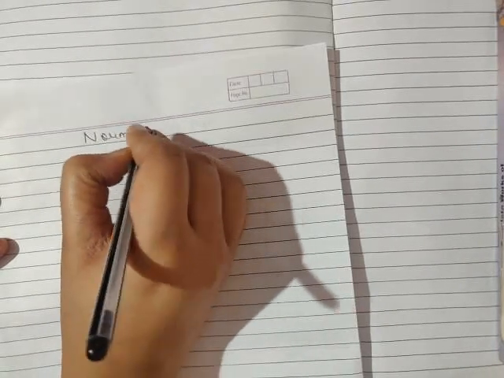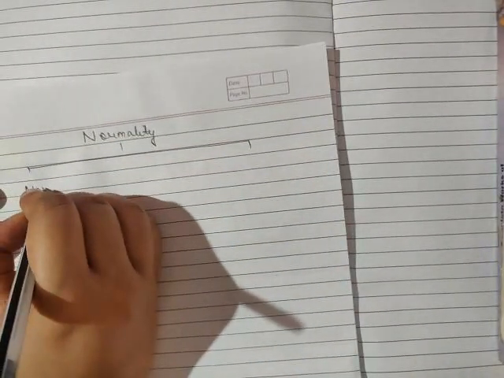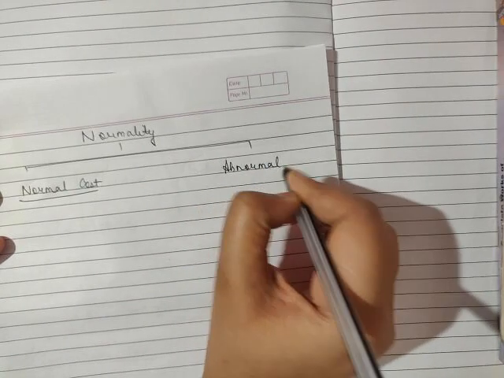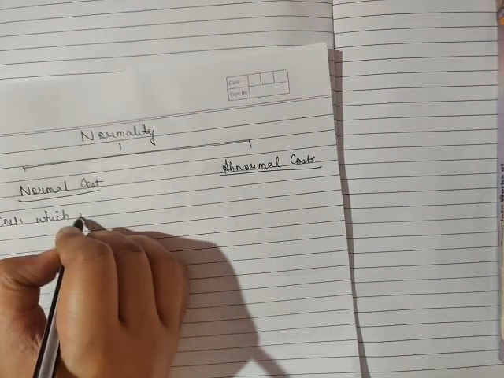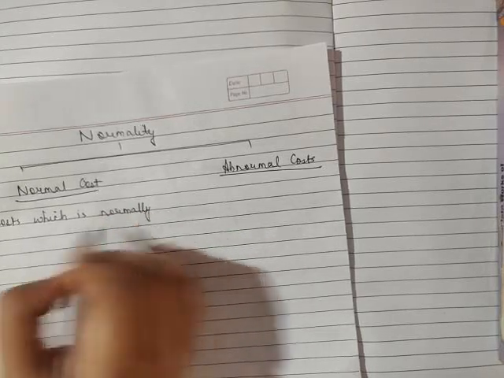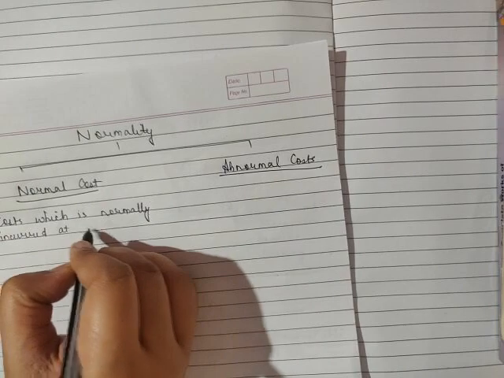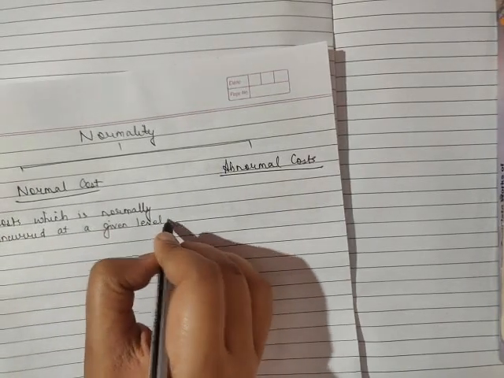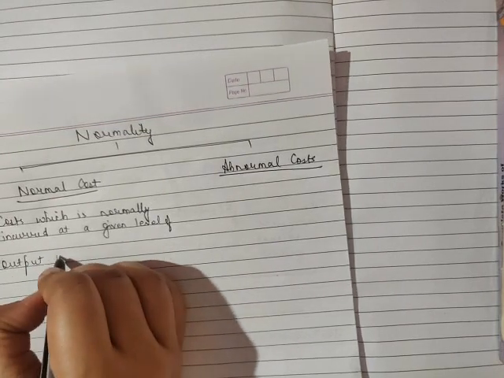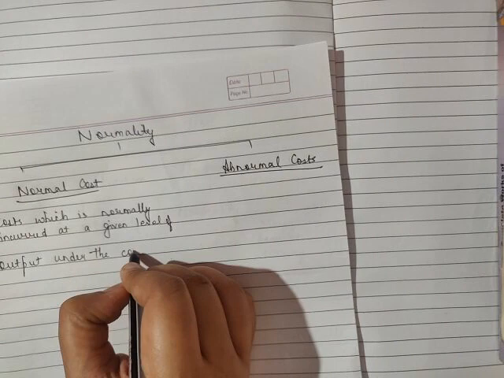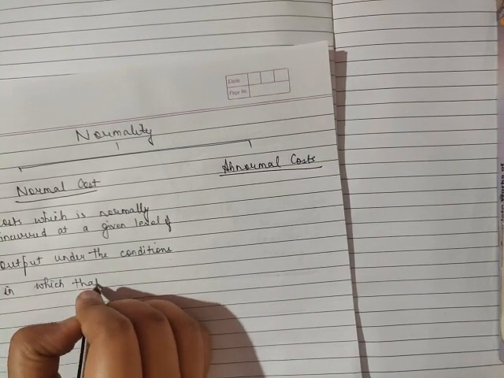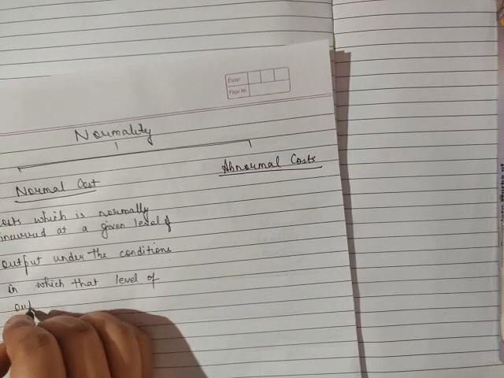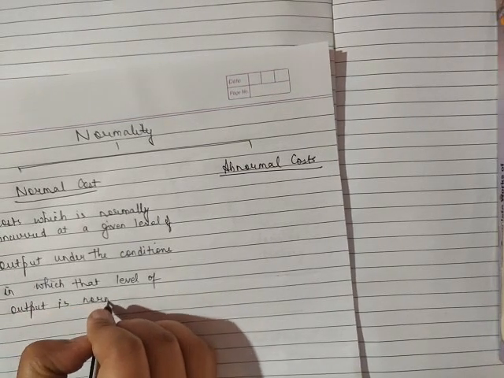So, on the basis of normality, costs can be divided into normal cost and abnormal costs. Normal cost is a cost which is normally incurred at a given level of output under the conditions in which that level of output is normally attained.